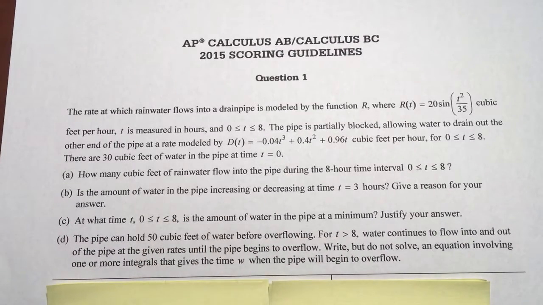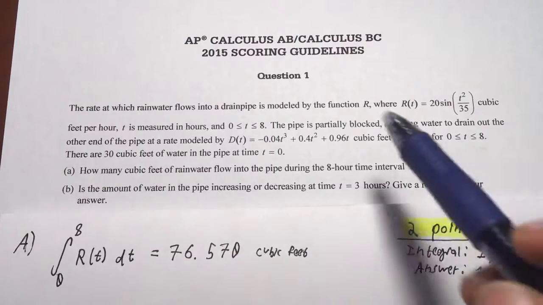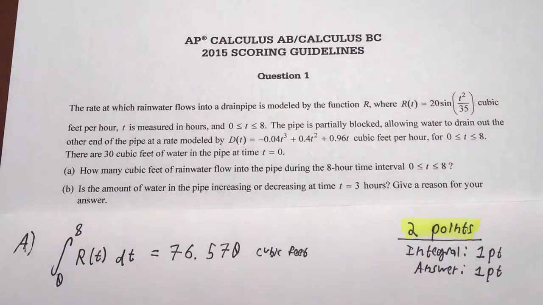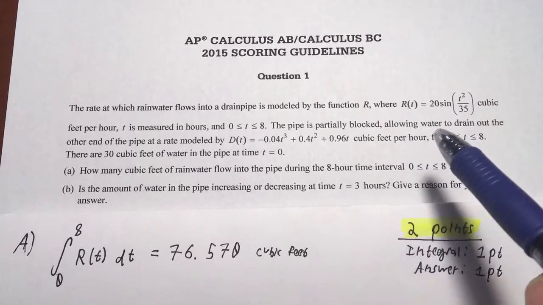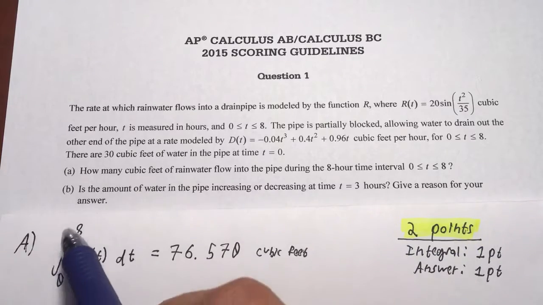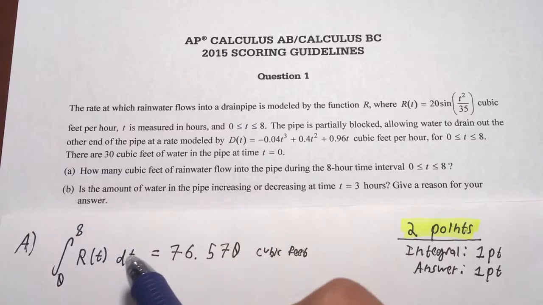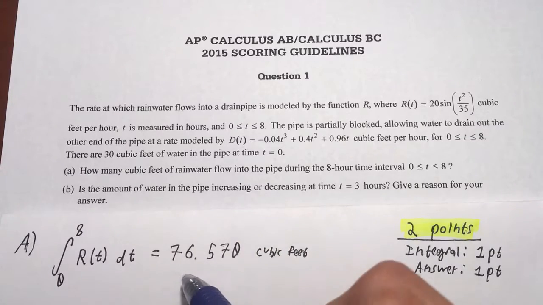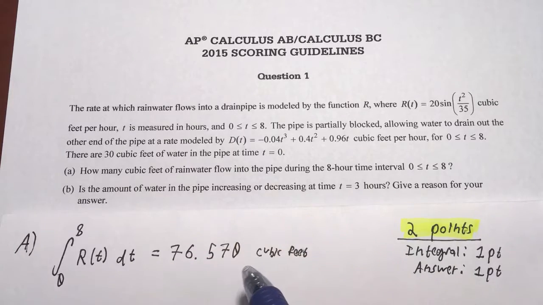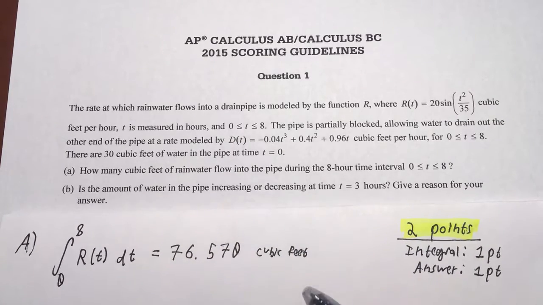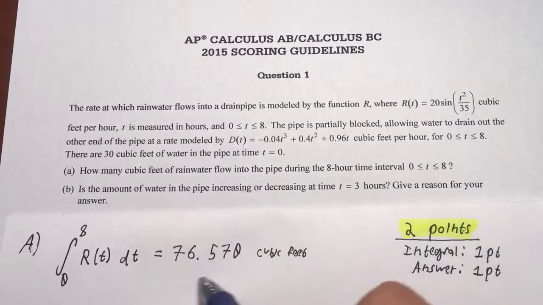So for part A, it's actually pretty simple and straightforward. You should remember that this is a calculator question. Questions 1 and 2 tend to be calculator-based questions. So you're going to plug this equation into your calculator, integrate that from 0 to 8, and you get this output here. Remember, the integral of a rate gives you the amount. So if this was cubic feet per hour, the integral would just be cubic feet. Now this question is worth 2 points, 1 point for the integral expression, and 1 point for the final answer.